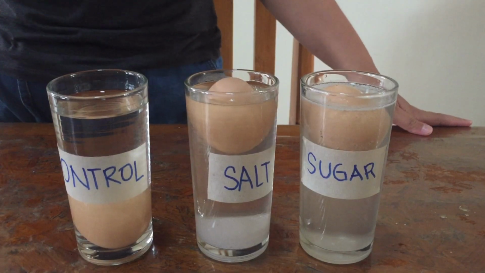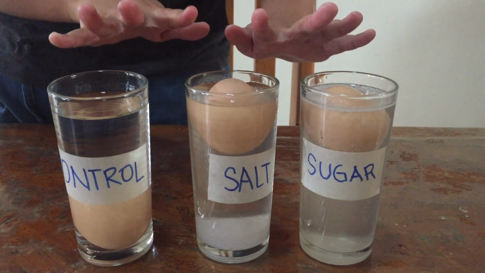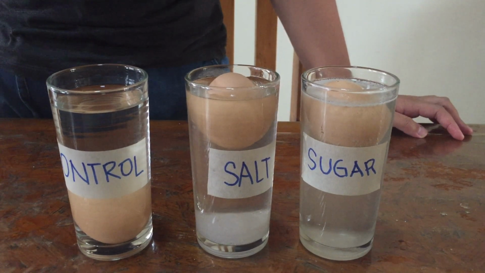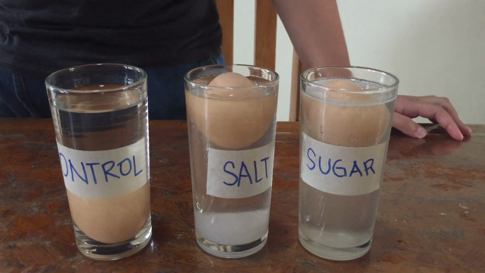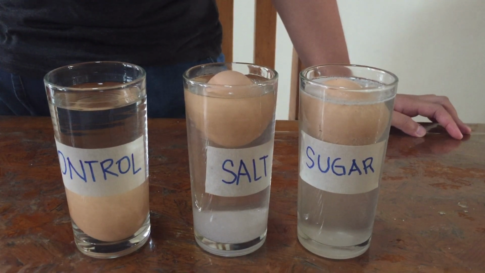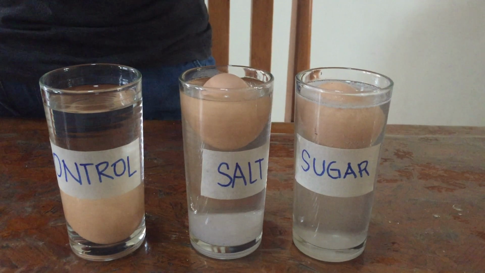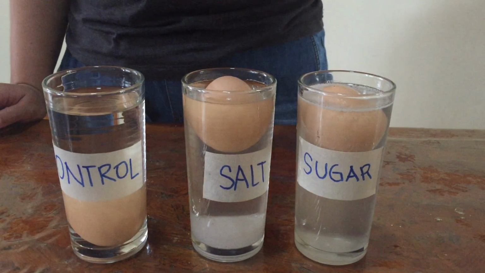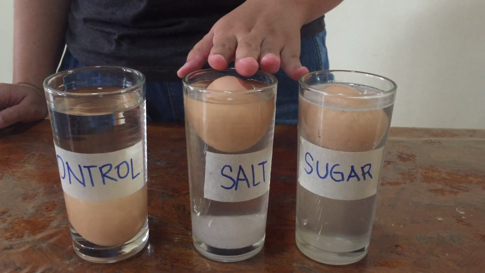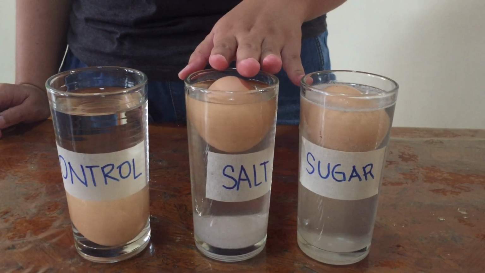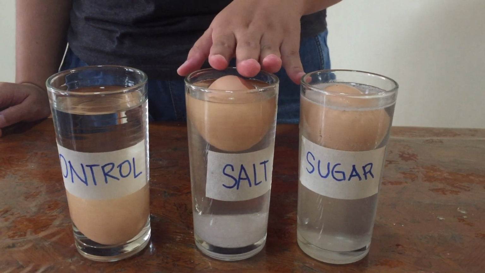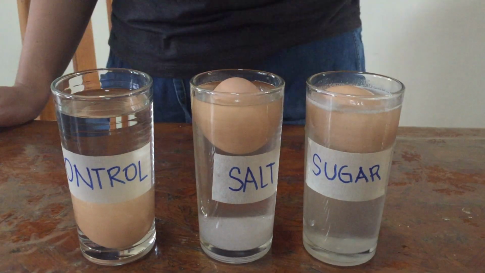Now, let's observe what happened to the egg in each glass. Remember that the density of an object determines whether it would sink or float. An object will float if it is less dense than water. An egg is denser than water, which is why the egg sinks in our control. Adding salt to the water increased the water's mass without great change to a volume, and caused the water to become denser than the egg. This is why the egg floated.